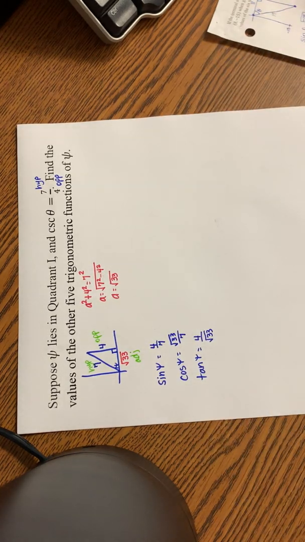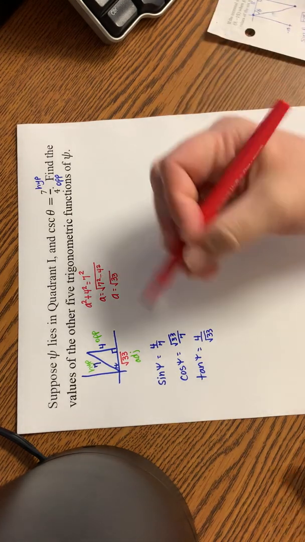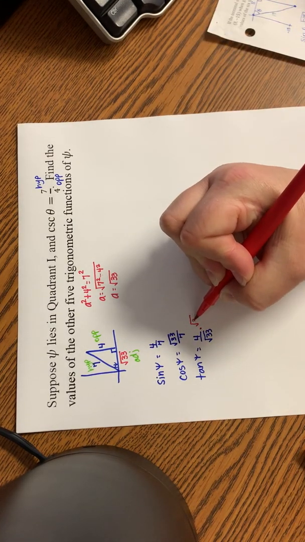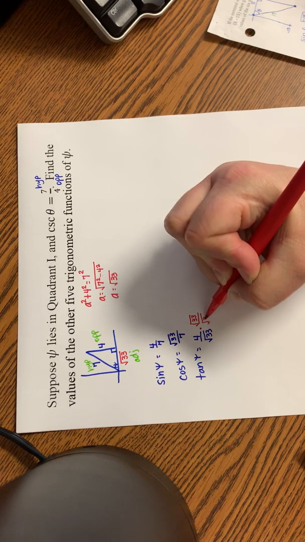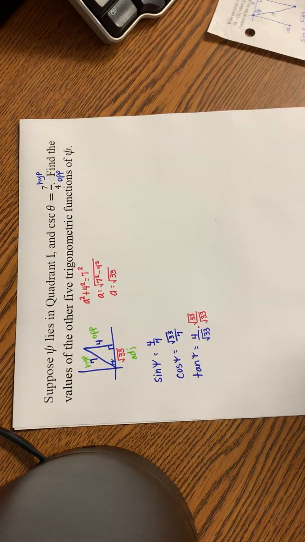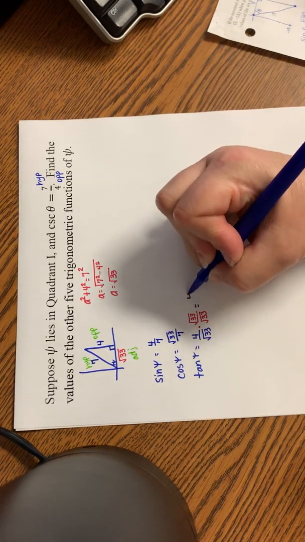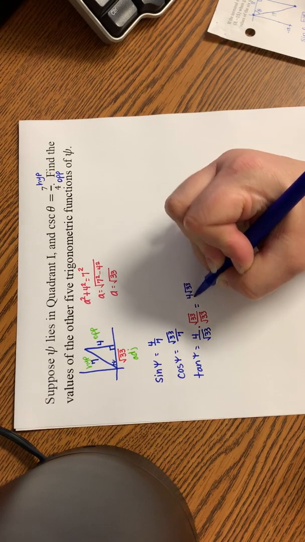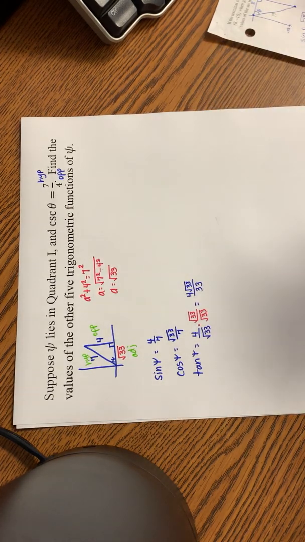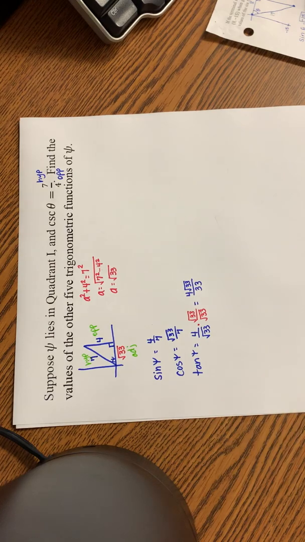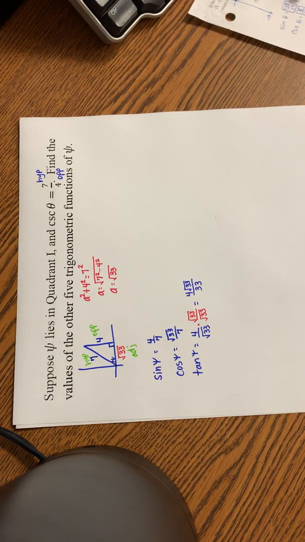I don't like that at all because I don't want to have a radical in the bottom. So I'm going to multiply top and bottom by square root 33. That gives me a final answer on that one of 4 root 33 over 33. Okay, so I'm good on the other ones. I can have radicals on top, just not on bottom. Just double checking my answers real quick before I move on.